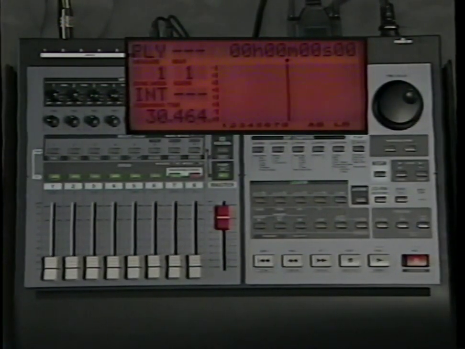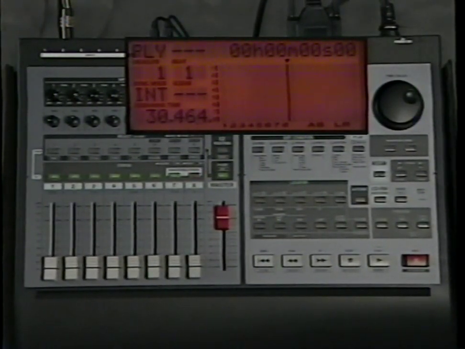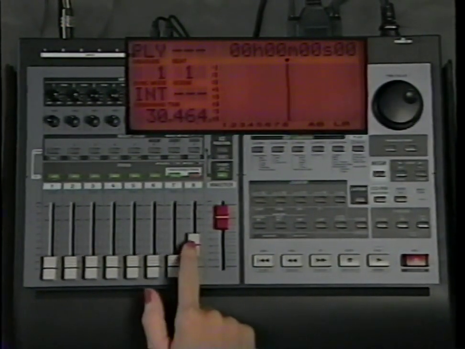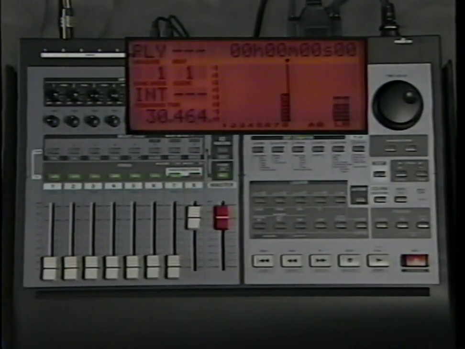To begin recording, press Record, bring fader 8 up to hear track 8, and play.